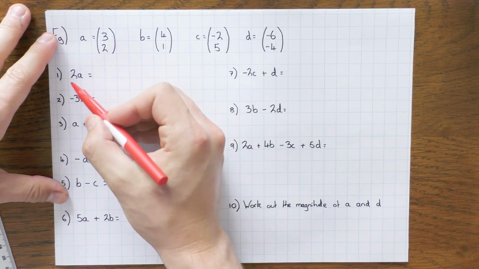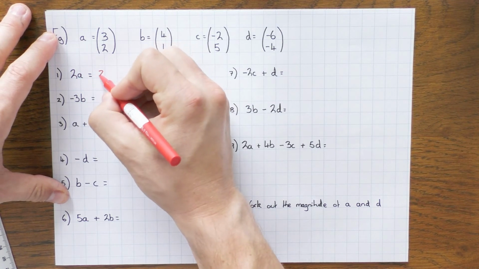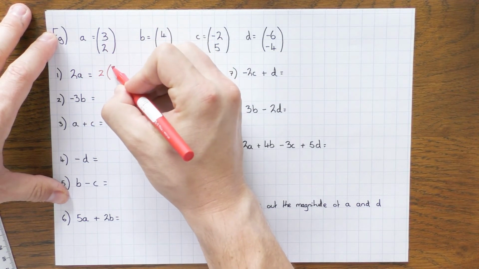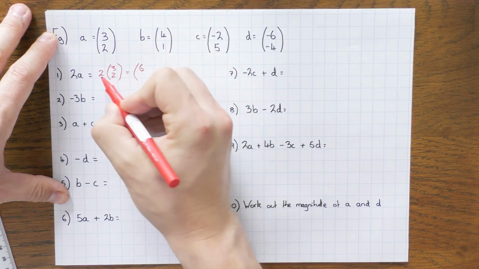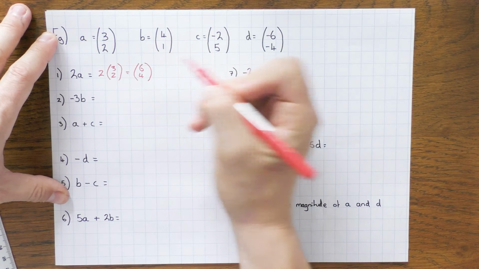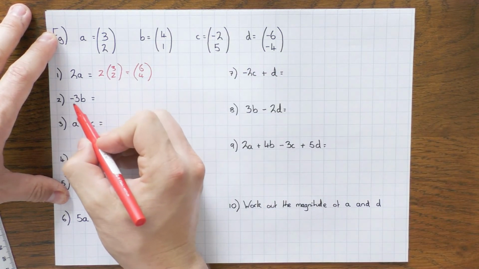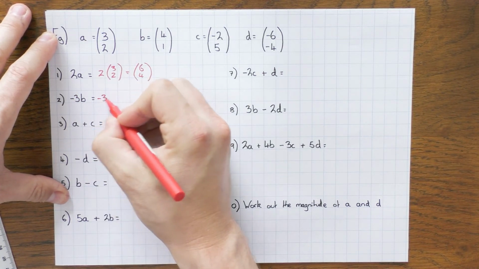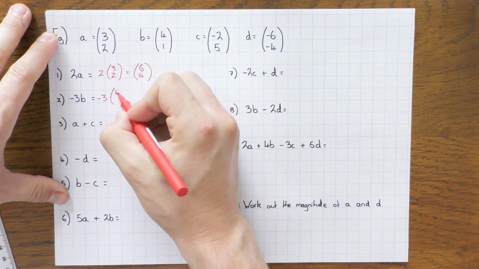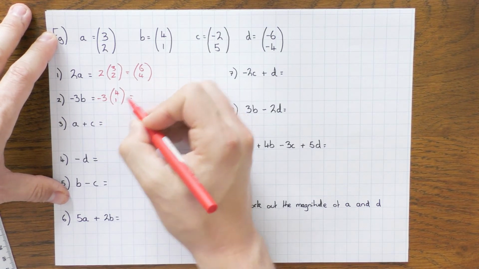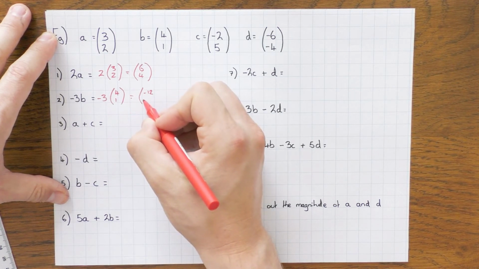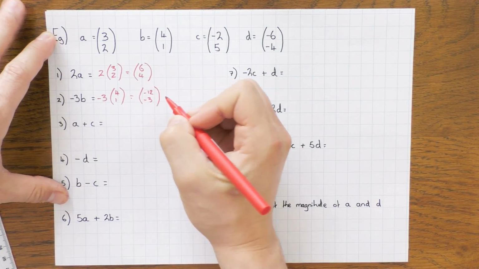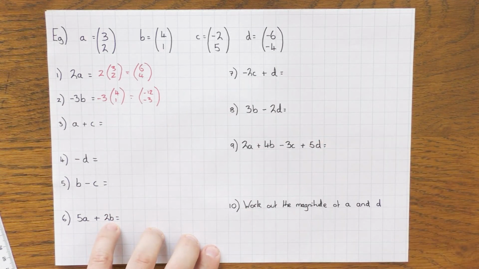So as we've mentioned before, 2a, just a scale factor. So 2, and then A is the vector 3, 2. So I just times the top. So 2 times 3 is 6, times the bottom, 2 times 2 is 4, and you're done. Minus 3, I know we had a look at 3b before, but it doesn't matter if it's a minus 3, we just treat it exactly the same. So minus 3, and then the vector b is 4, 1. Minus 3 times 4 is minus 12. Minus 3 times 1 is minus 3. So again, your negatives come into play a little bit here.